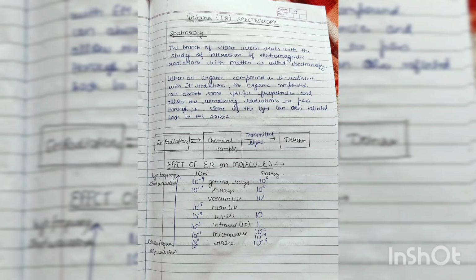Today's topic is infrared spectroscopy. First question: what is spectroscopy? The branch of science which deals with the study of interaction of electromagnetic radiations with matter is called spectroscopy.